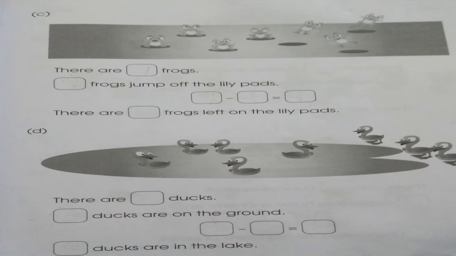It's very easy. You all know that in the first block, we always have to write the total number of given objects. Here we have ducks, and the total number of ducks is what? 8. Yes, right. That's why we write 8 in the first block. Then we have to minus those ducks which are on the ground. The number of ducks on the ground is 3. Right. Then we have 5 ducks left inside the lake. Yes. So the answer is dash ducks are in the lake. How many? 5. Yes, you are right.